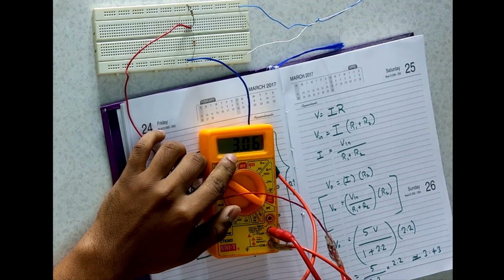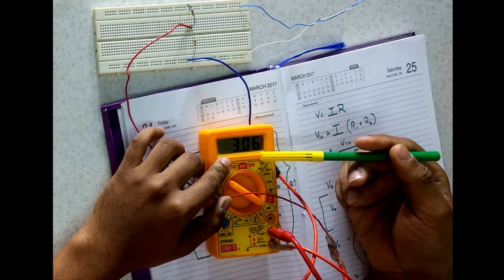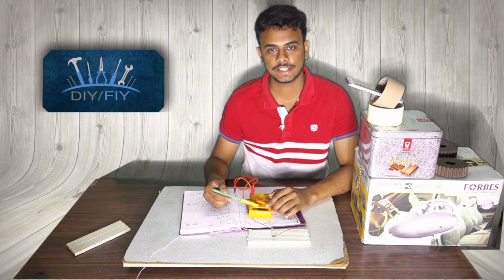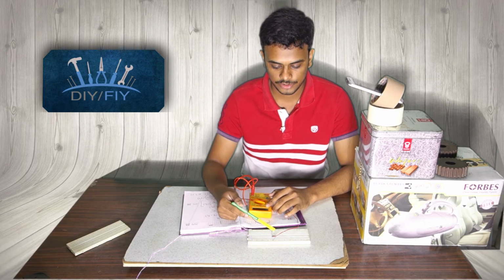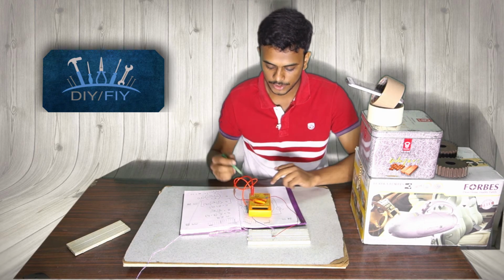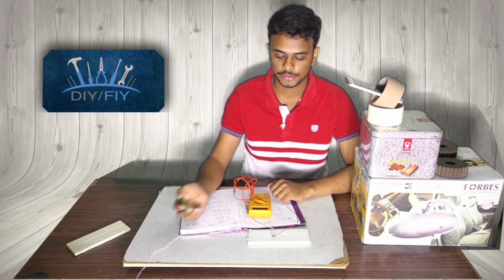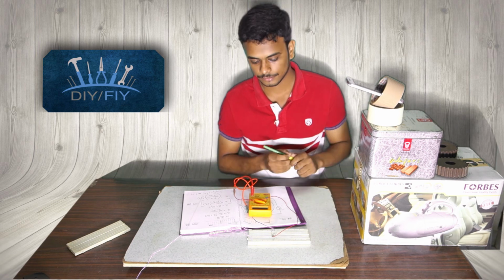Okay, it is almost 3 volts. This is because the battery in the multimeter might not be supplying exactly 9 volts, or the resistor values may not be exactly 2.2K and 1K. There are many factors governing this, but what we infer from this is that the voltage divider circuit works. The 5 volts is converted to 3 volts. This can be used in many applications such as potentiometers, variable resistors, tuning circuits, etc.